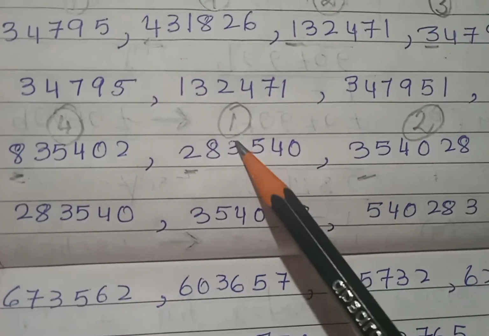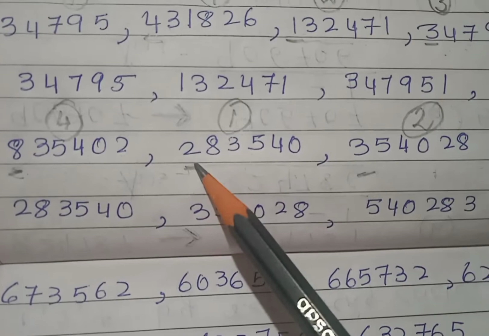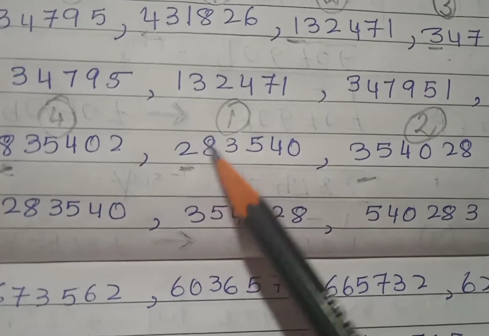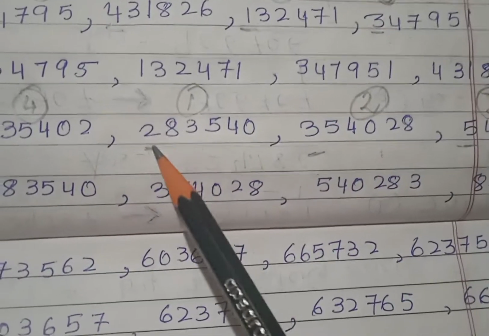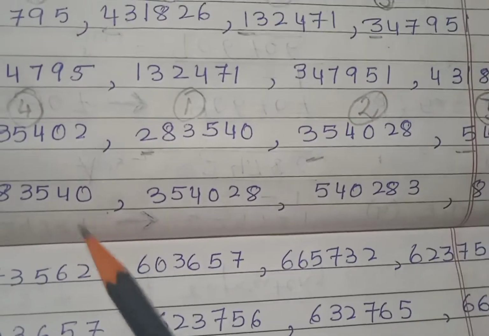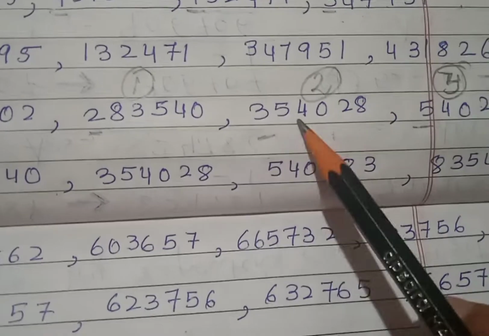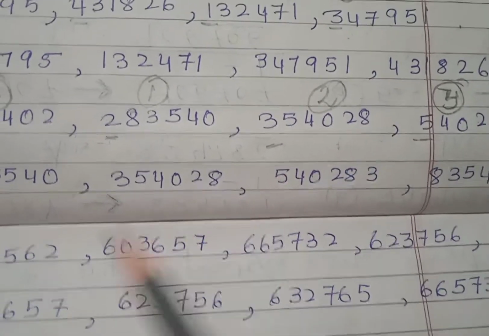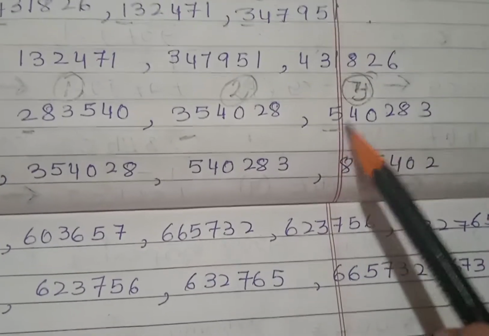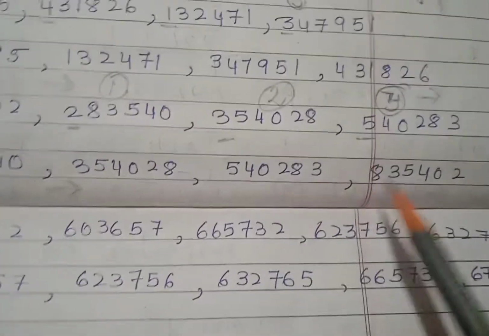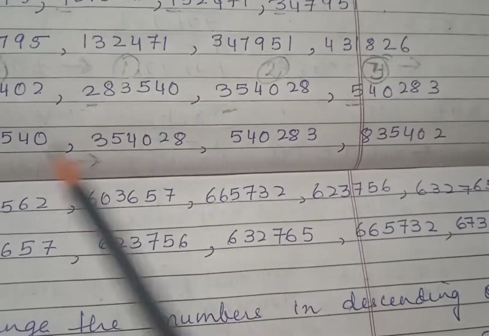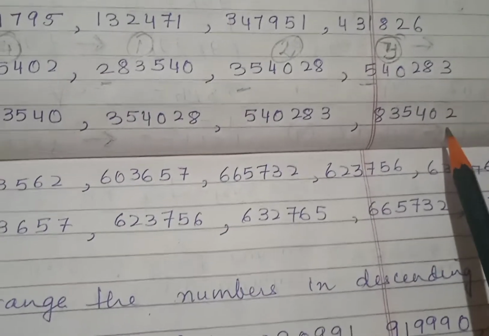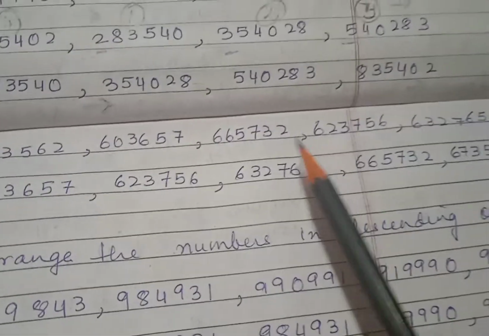So we start with the smallest number, the one with the smallest first digit when we compare it with all. So 283540 is the smallest one, followed by 354028, which is a little bigger than that, and bigger than that is 540283, and the biggest of all is 835402. So this is the way in which we have arranged after finding out the order in which we should be placing them.